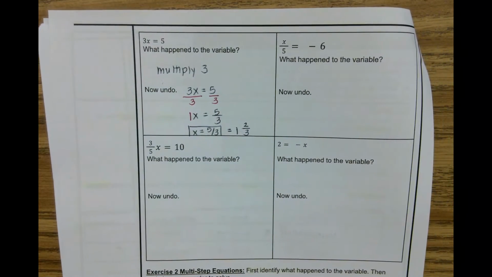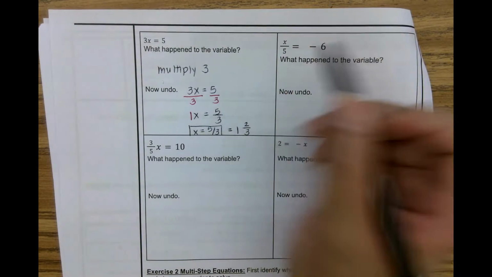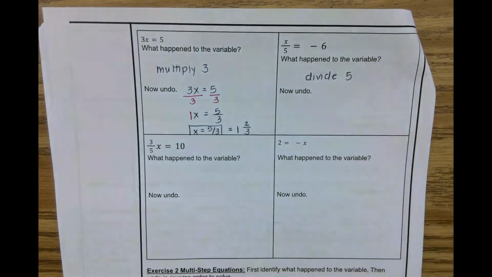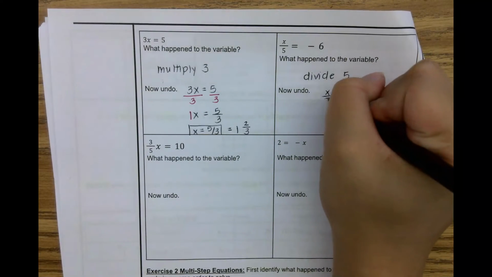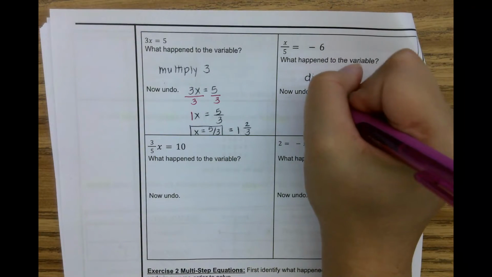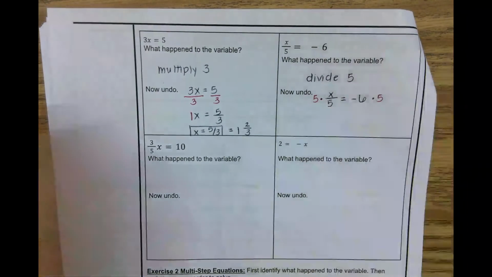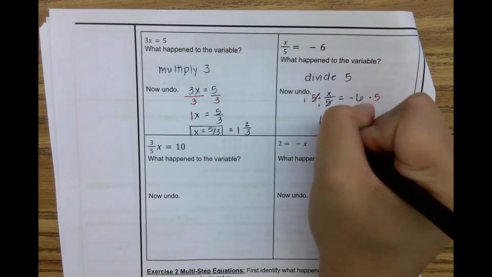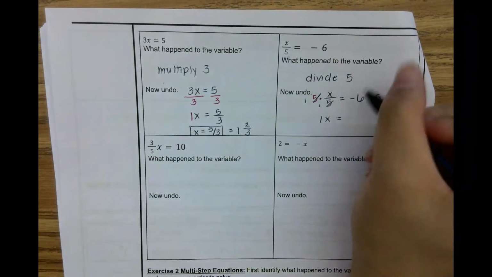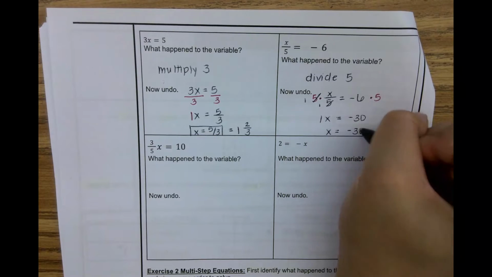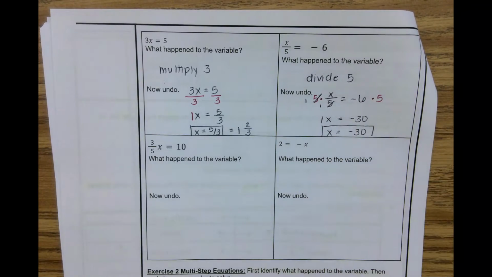So here we have x over 5 equals negative 6. What is happening to my variable x here? It is being divided by 5. Okay? So in order to undo it, instead of dividing by 5, I am now going to multiply by 5. When I do that, the 5 divided by 5 ends up being 1, leaving me with 1x, or just x. Negative 6 times 5 is negative 30, and so x equals negative 30, because 1 times anything is itself.